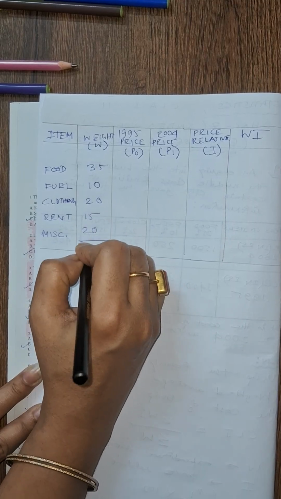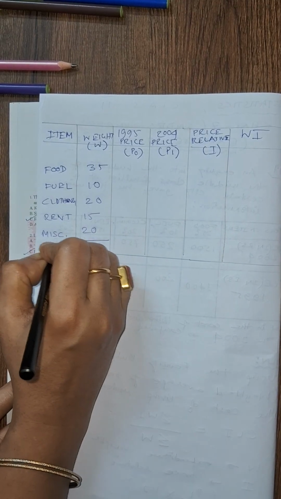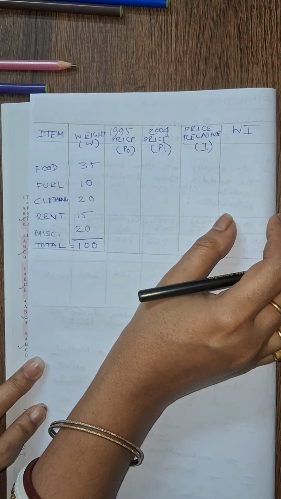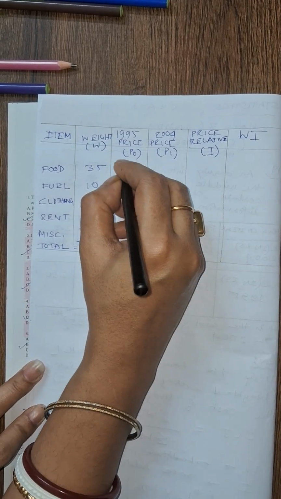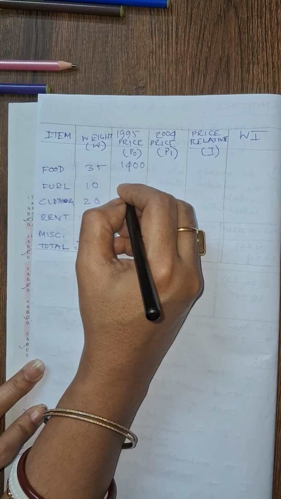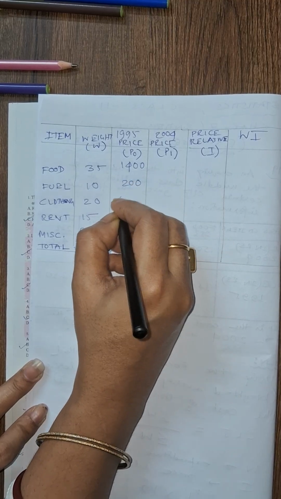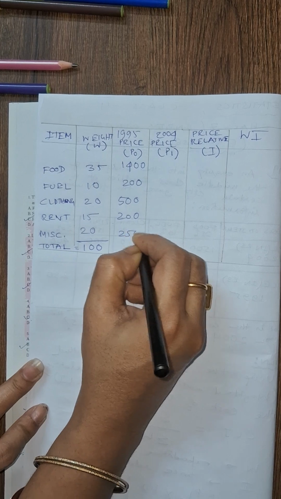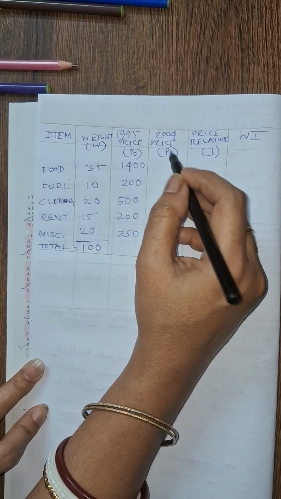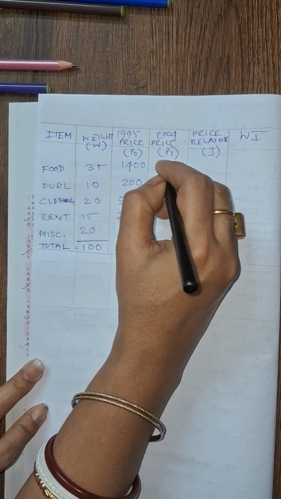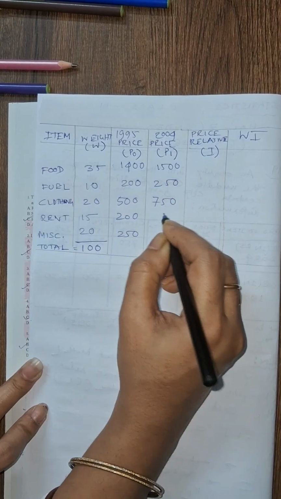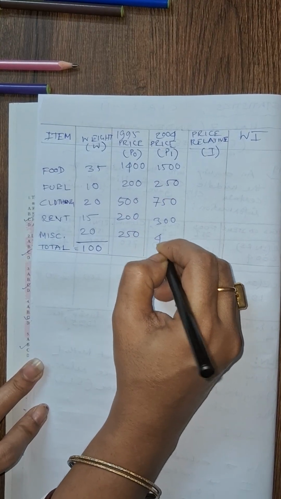So the total weight is 100. Next, 1995 price P0 is 1400, 200, 500, 200 and 250. And the 2004 price is 1500, 250, 750, 300 and 400.